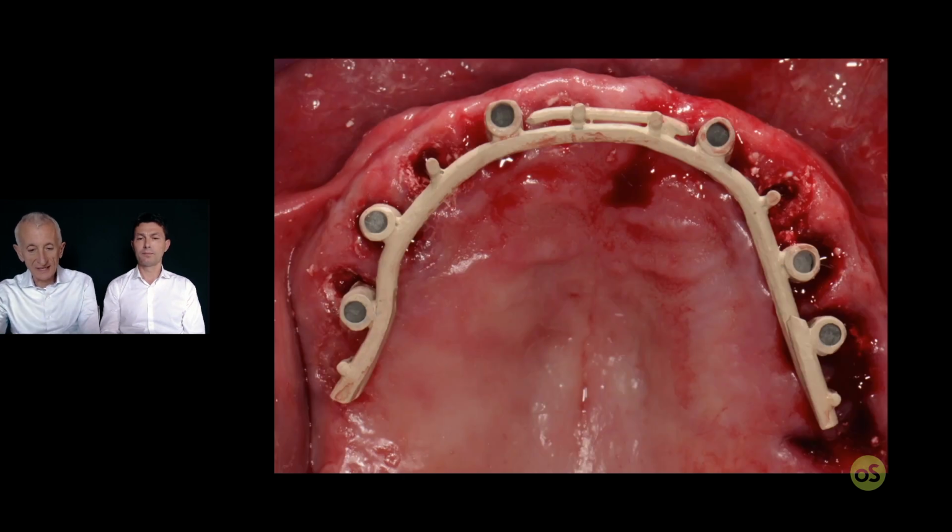So this is what I get from Gianluca. I just press this, and on the 6th implant, this is an implant level with an internal connection, so no screws are necessary to retain the framework. The framework is stabilized by the index.